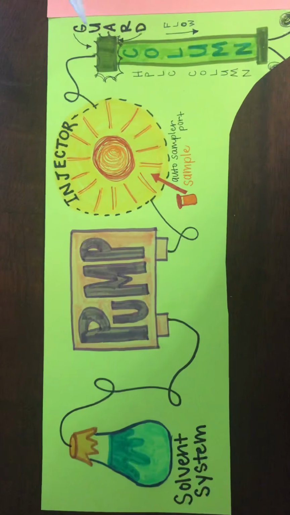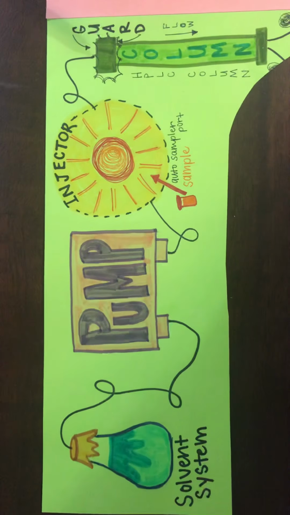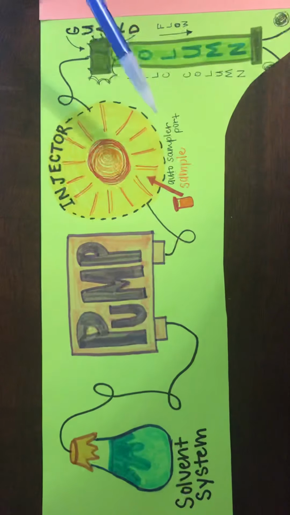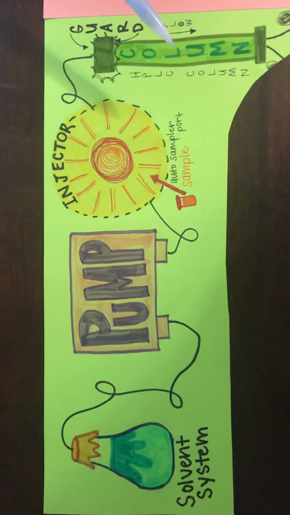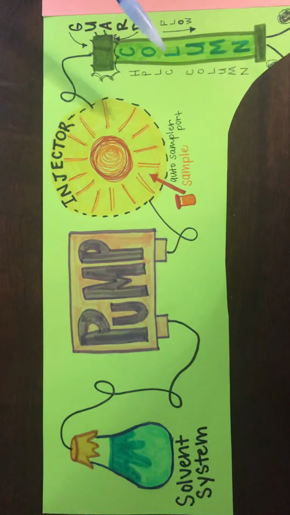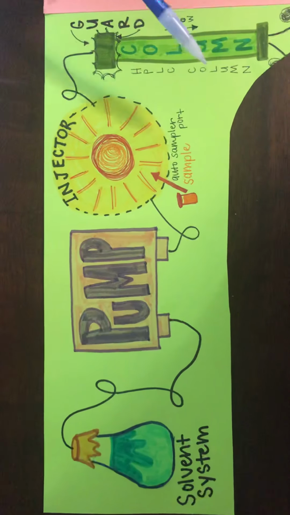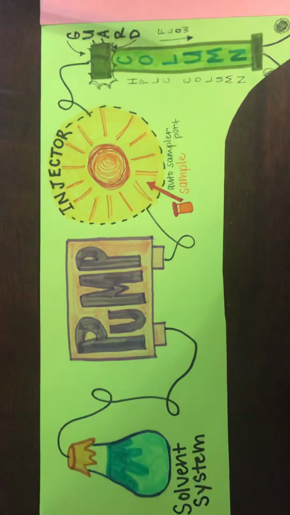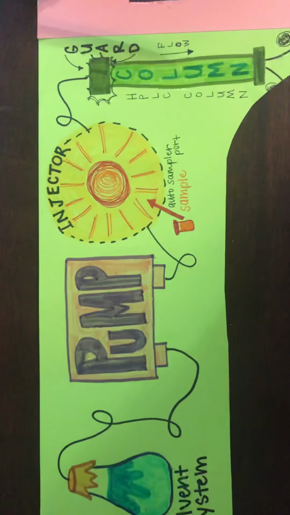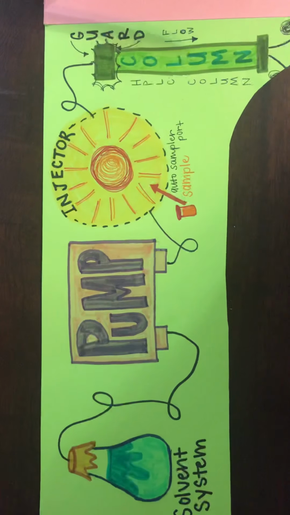A difference in this with the GC is that the GC heats our samples into gas phase, and we don't want to do that with these large and complex molecules because of their complexity. They are not stable at higher temps. That's why we leave them in their liquid phase.